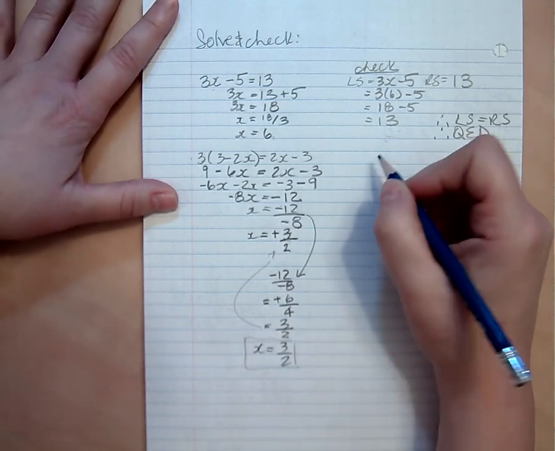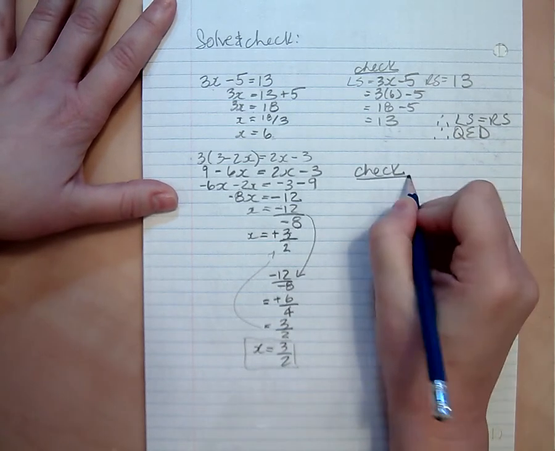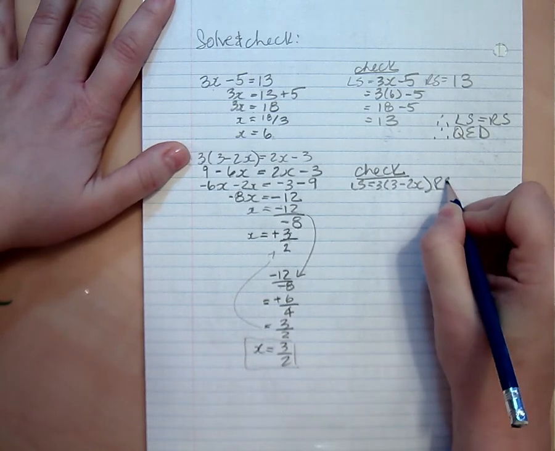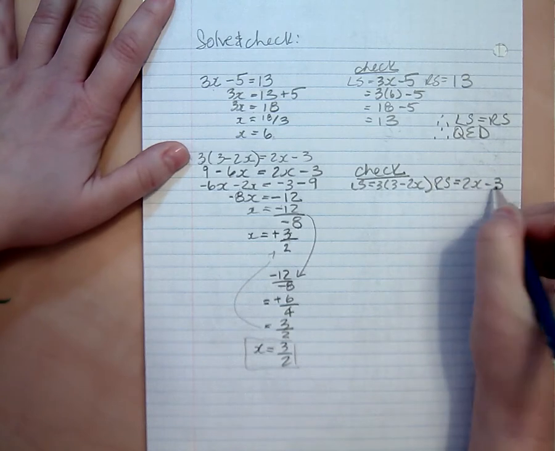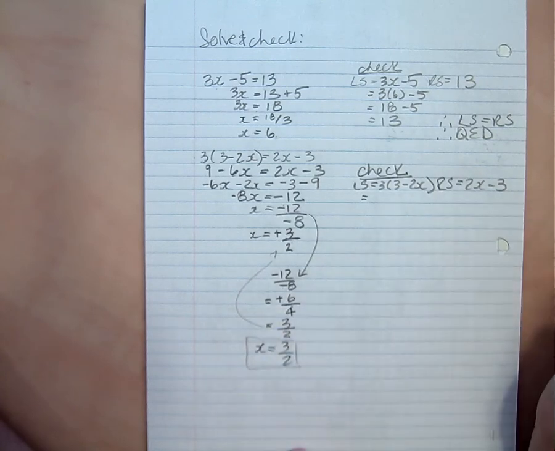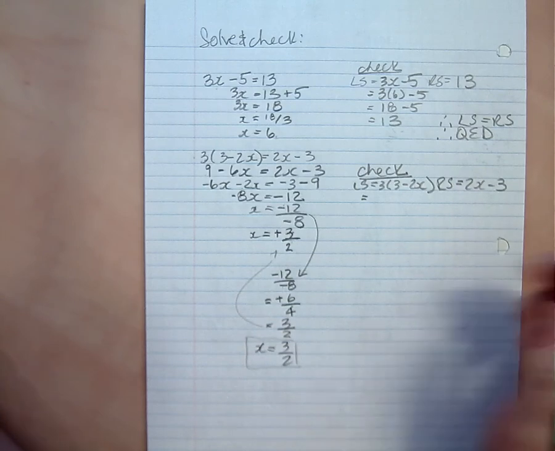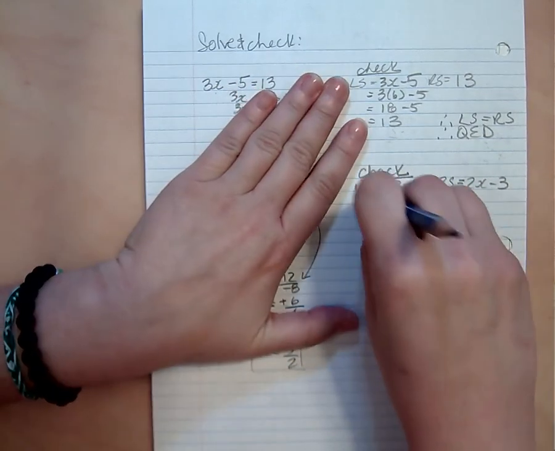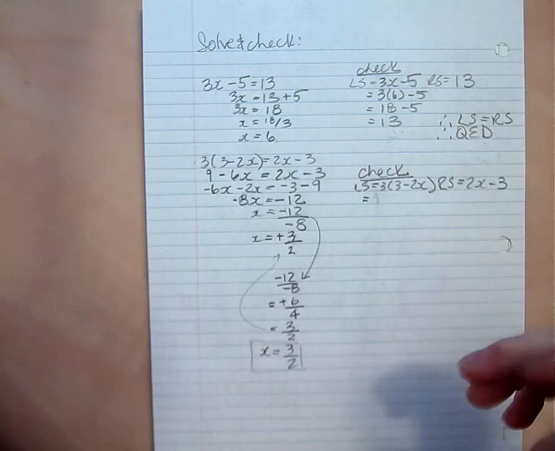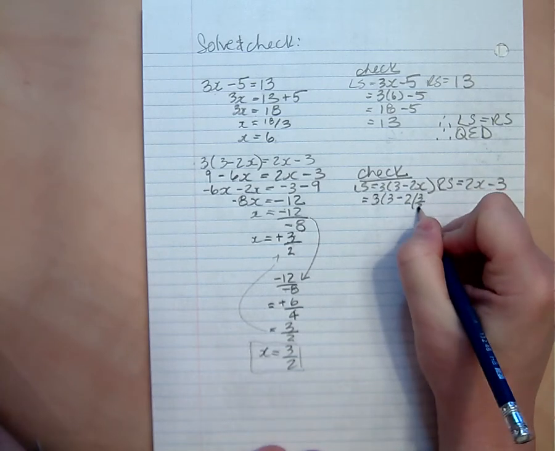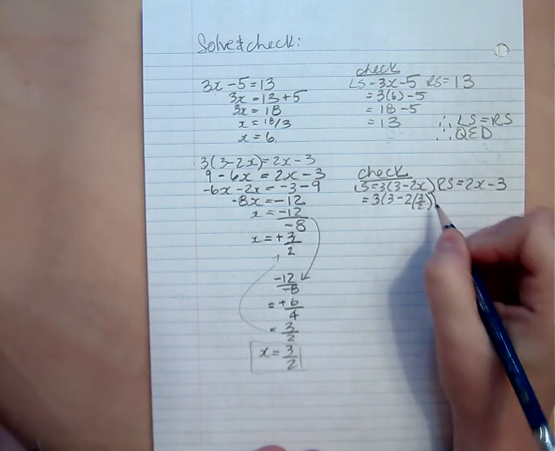So now I have to take this and check. I've got left side equals 3 times 3 minus 2x, and right side equals 2x minus 3. So let's see here. I've got x equals 3 over 2. We're not going to make it 1.5. We are just going to use the improper fraction we were given. First I've got 3 times 3 is 9. Actually, let me sub it in first because that's really the proper way to do it. So here I've got 3 minus 2, and instead of x I'm going to write 3 over 2. And then I'm going to close the bracket.